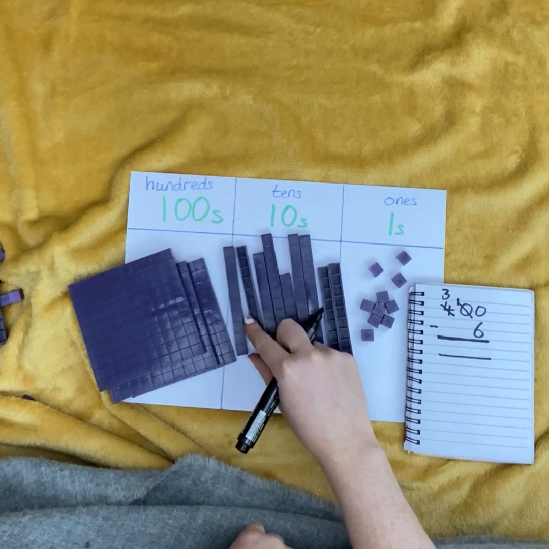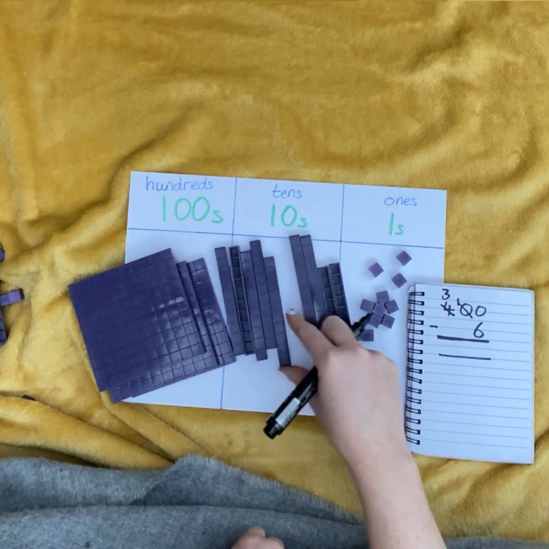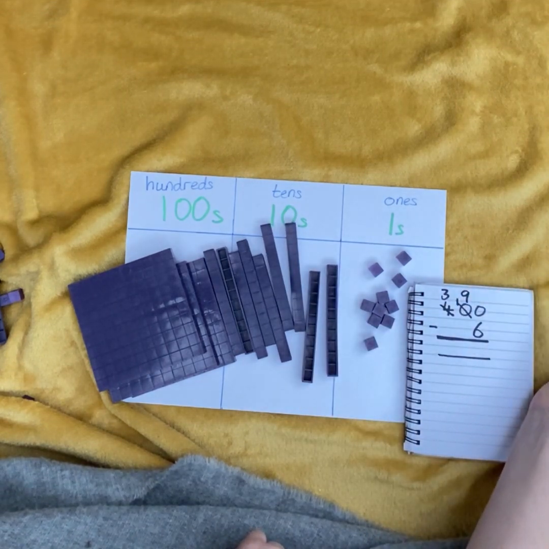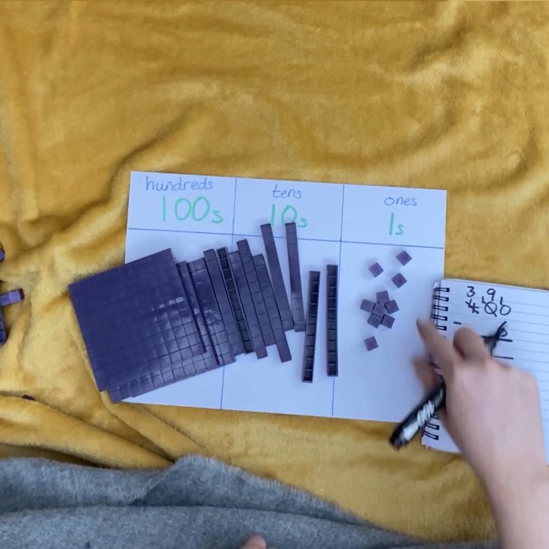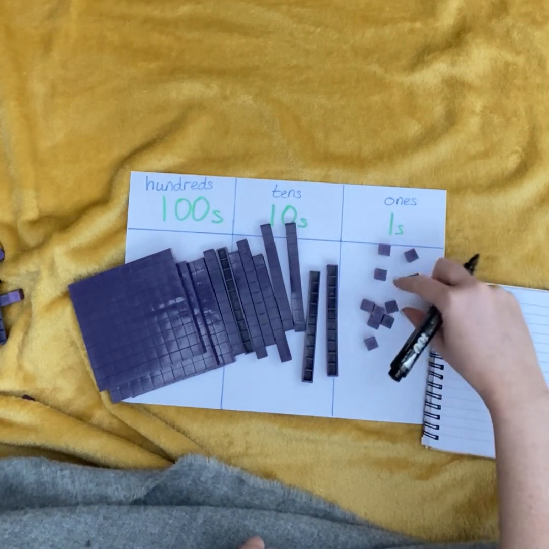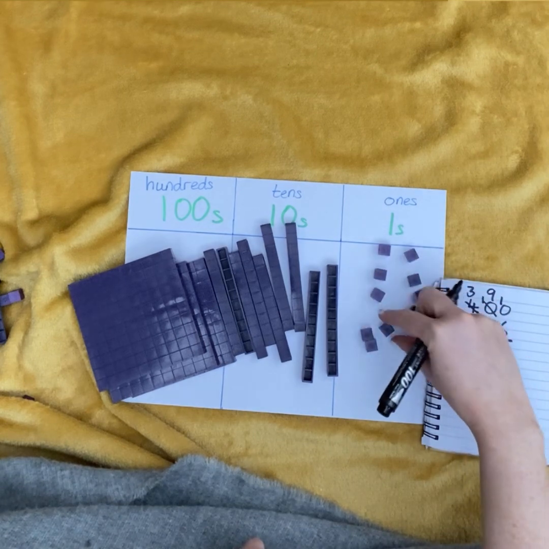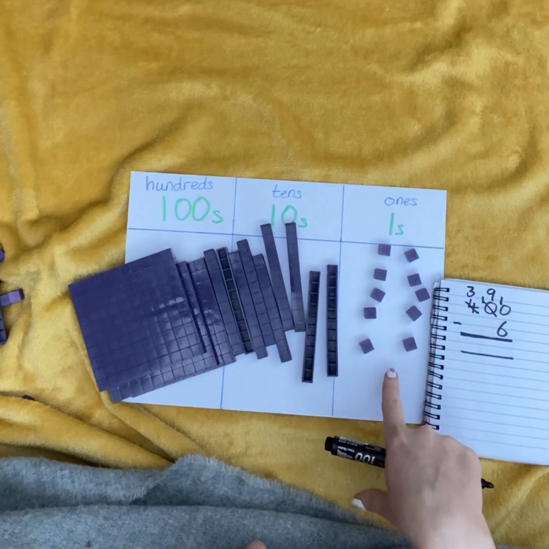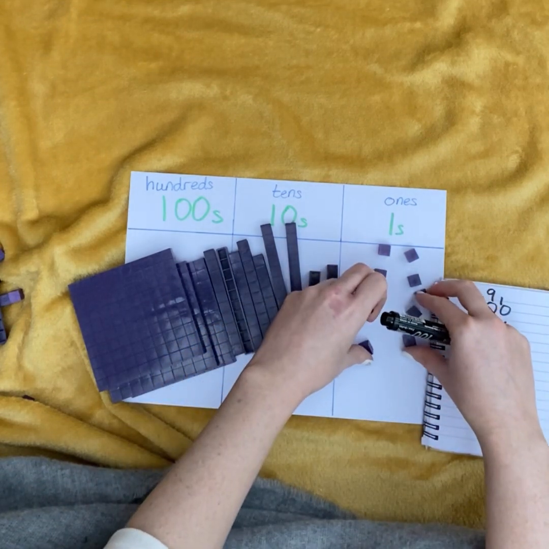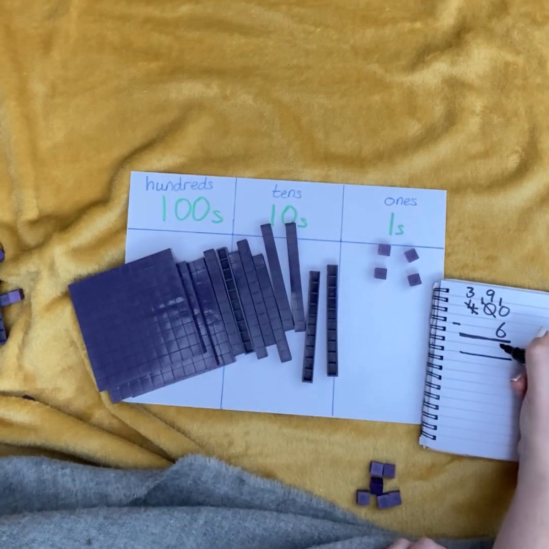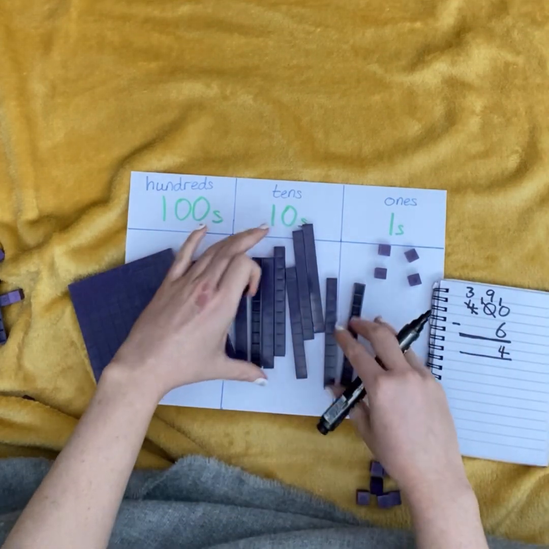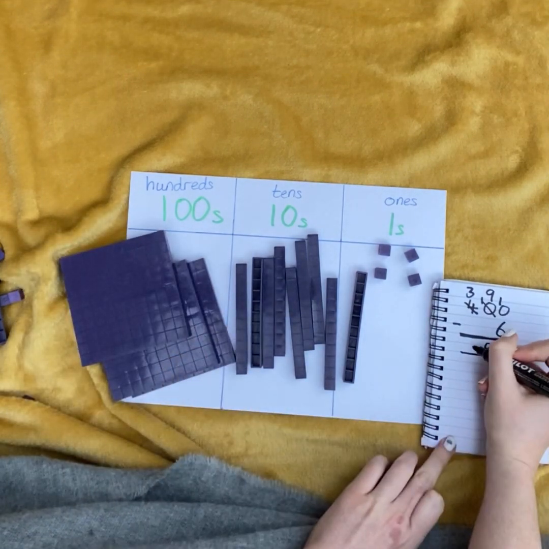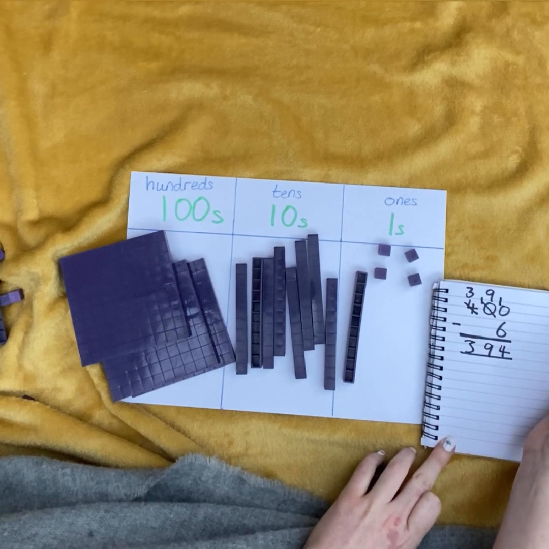Let's check. 1, 2, 3, 4, 5, 6, 7, 8, 9. So I've got 9 in the tens place. And now I've got 10 ones. Let's check. 1, 2, 3, 4, 5, 6, 7, 8, 9, 10. So now I've got 10 here. And finally, I can actually subtract 6. So if I take away 6 ones, I've got 4 left. I've still got 9 in the tens place, and I've got 3 in the hundreds place. So it equals 394.